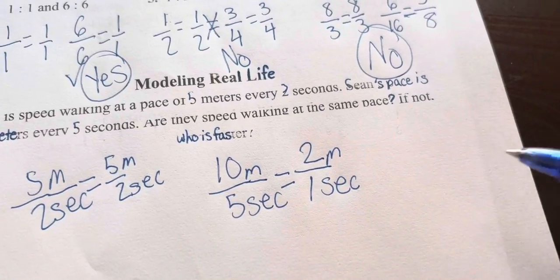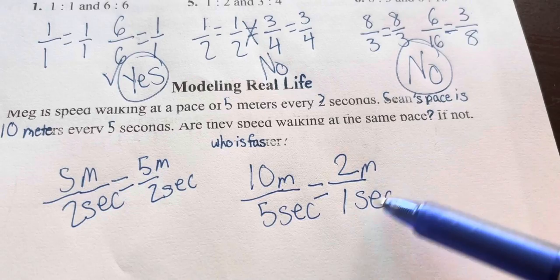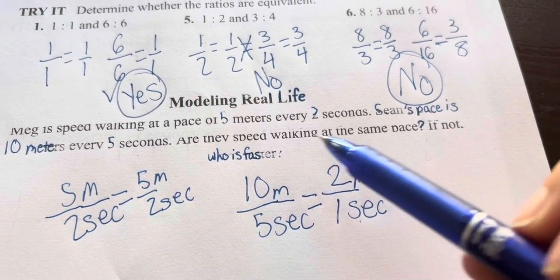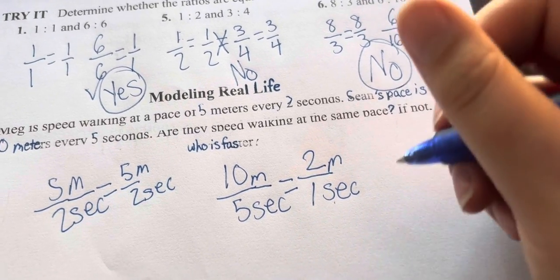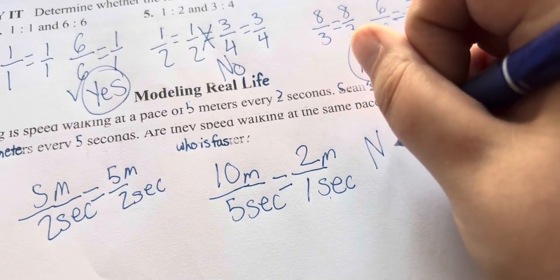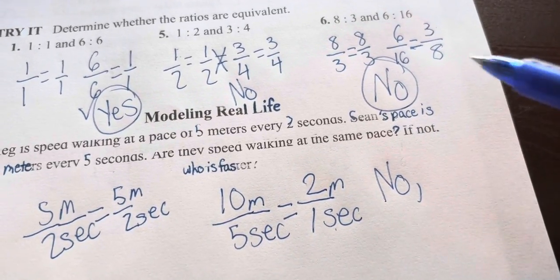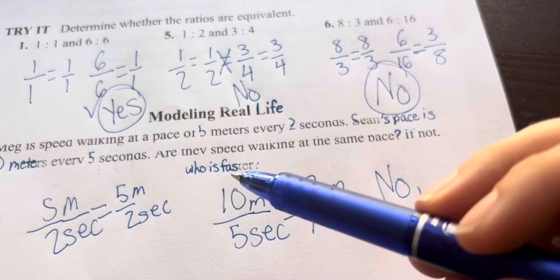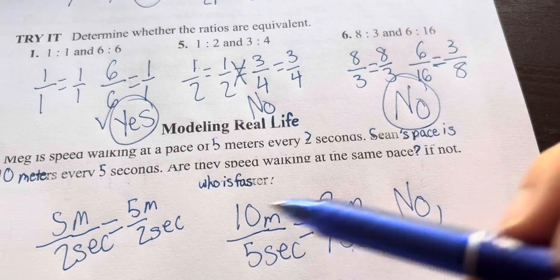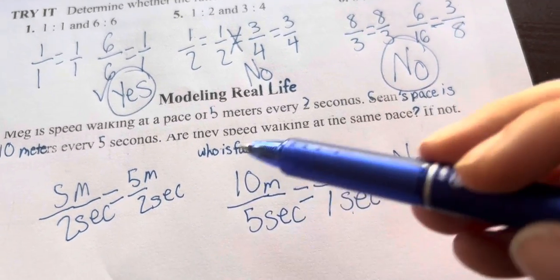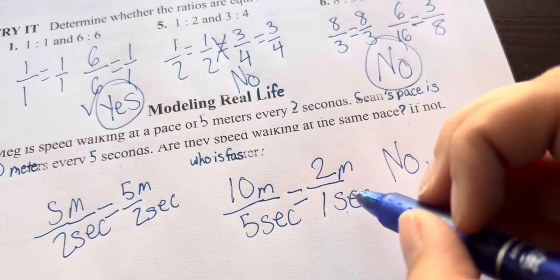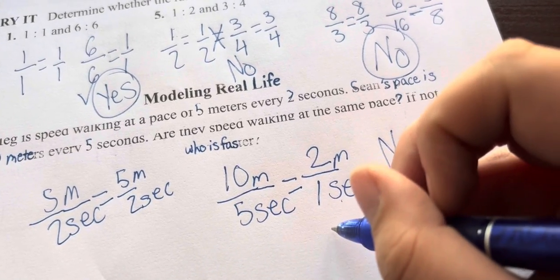Now, that means that you are going to do 5 meters to 2 seconds and 2 meters to 1 second. So, are they speed walking at the same pace? 5 over 2 and 2 over 1 do not simplify into the same thing. So, no, they are not walking at the same pace. If not, who is faster? Now, they're very similar. But we don't know who's faster. This is 1 second, and this is 2 seconds. And I can't really compare those if they're not the same thing.